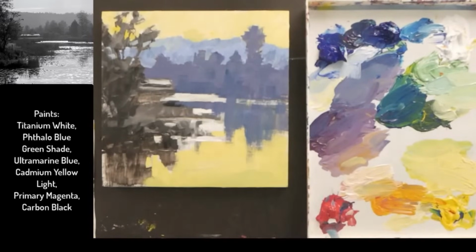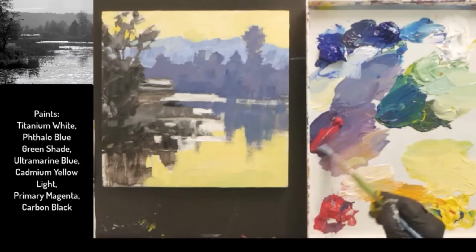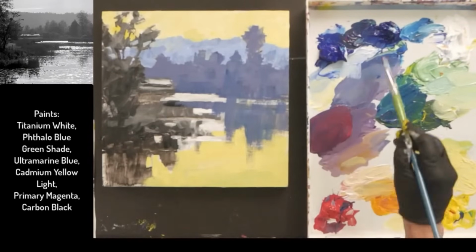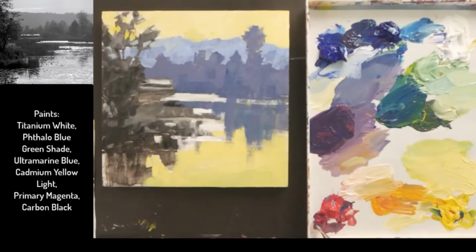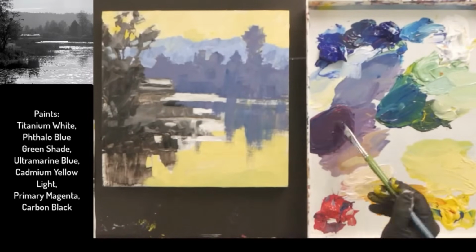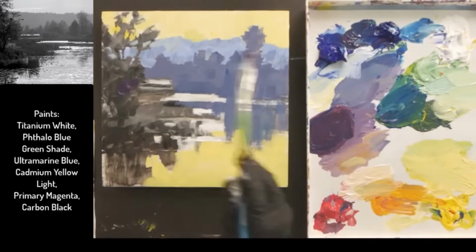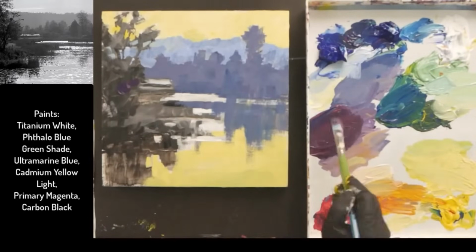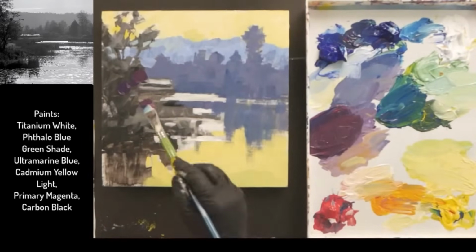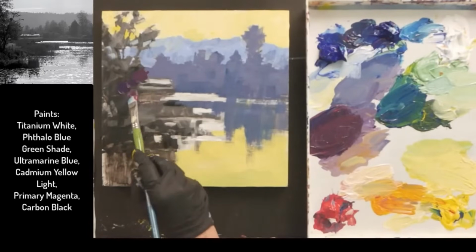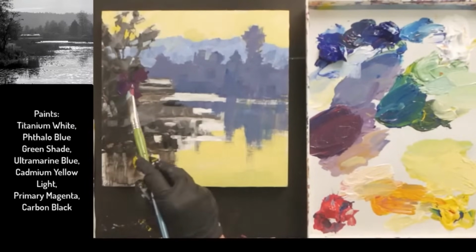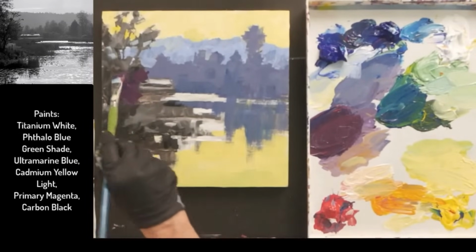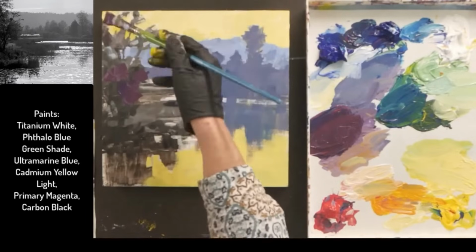I'll switch to my dark red violet. Now to get that dark red violet, I'm remembering I had to use some phthalo and red. That's too dark. It's darker than the background, but I still have to give myself room for the really dark spaces in the foreground and in the center of this tree.